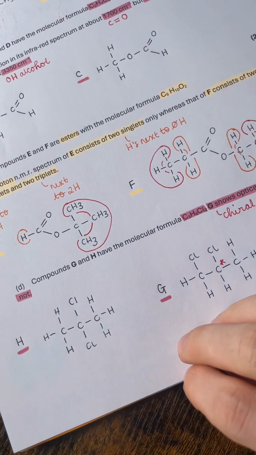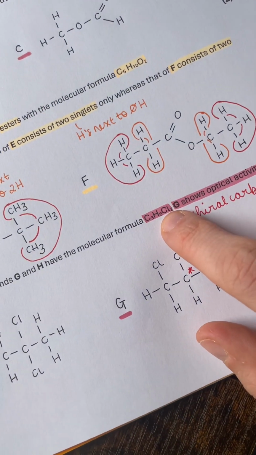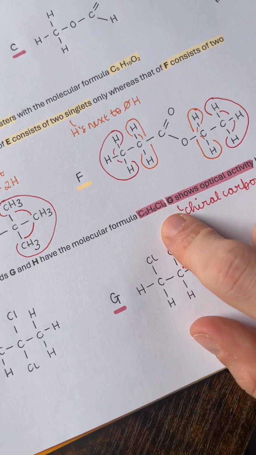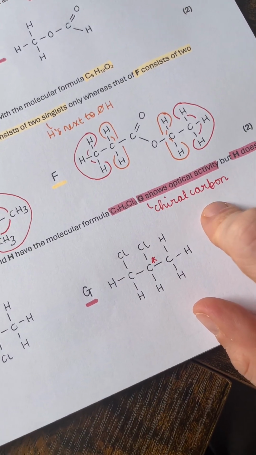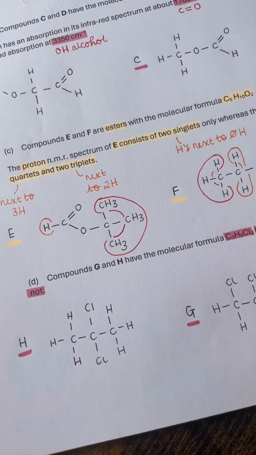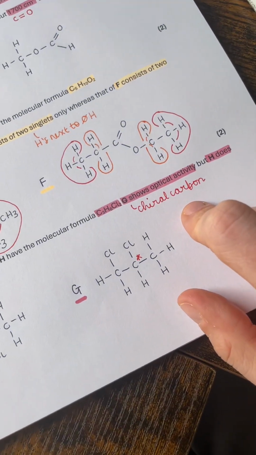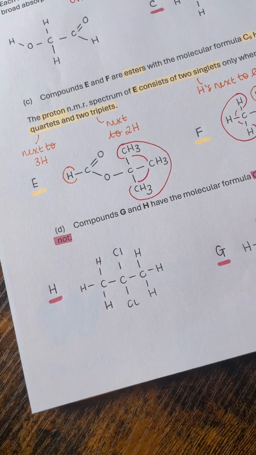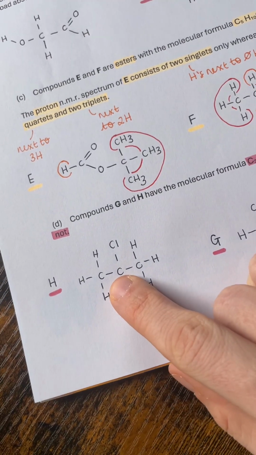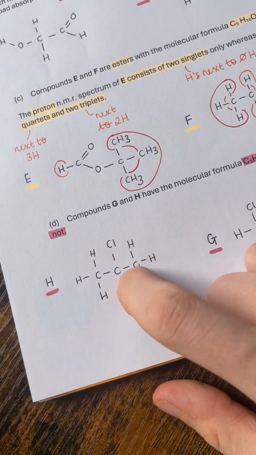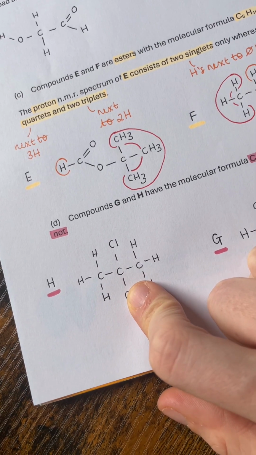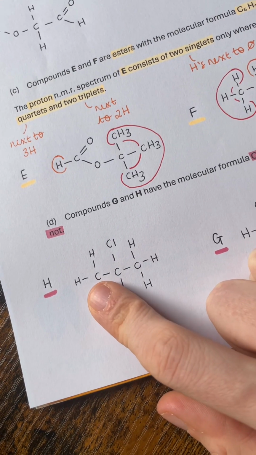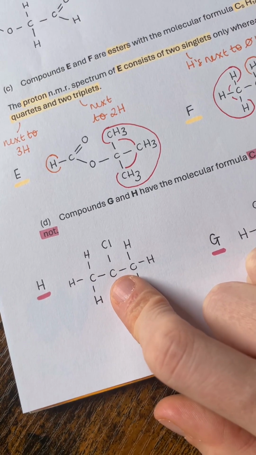For compounds G and H, again we're given the molecular formula as C3H6Cl2. G shows optical activity, meaning it has to have a chiral carbon, but H does not. So for H there needs to be some sort of symmetry so that we don't have that chiral carbon. So for H, popping the chlorines on the same middle carbon, although again, like I say, there are options. You could have popped them on the end carbon, that would have also worked.